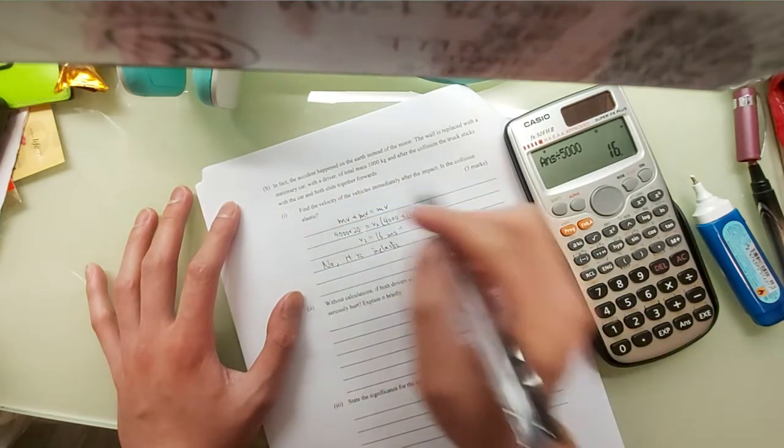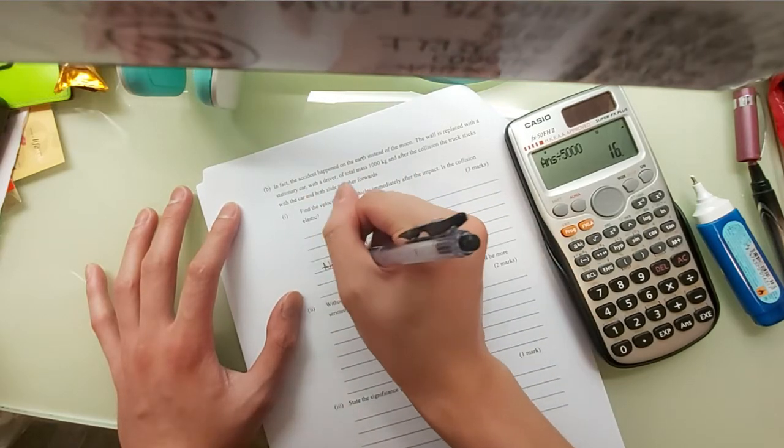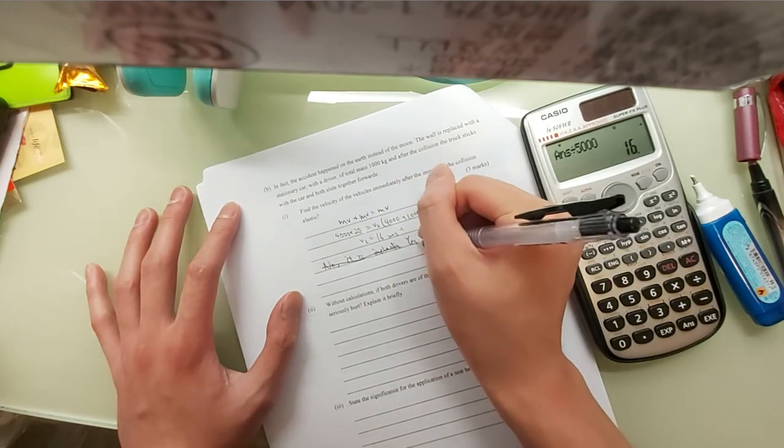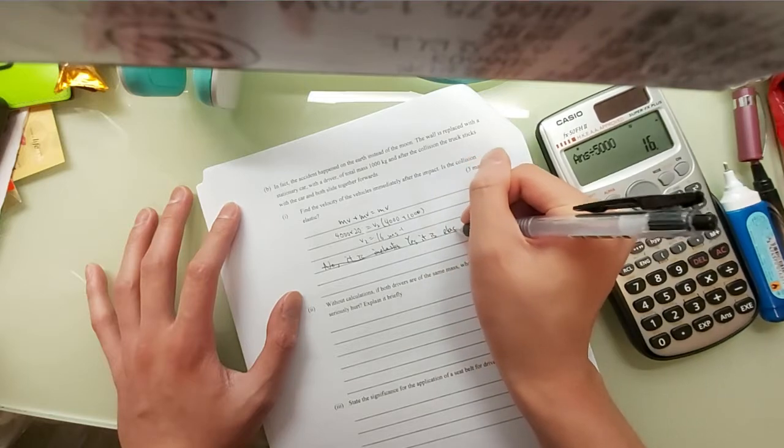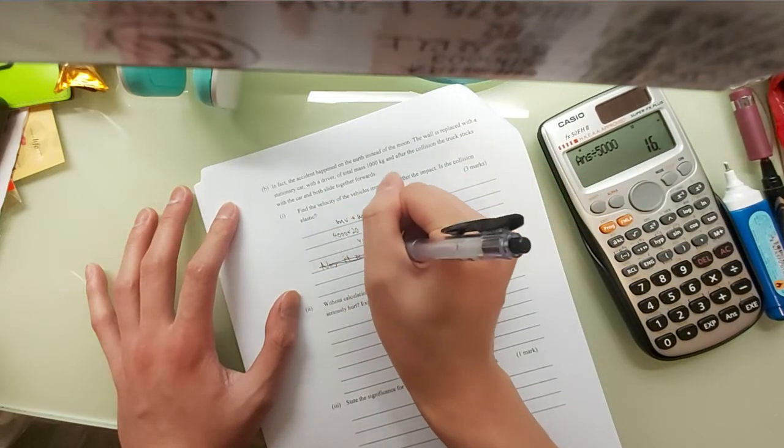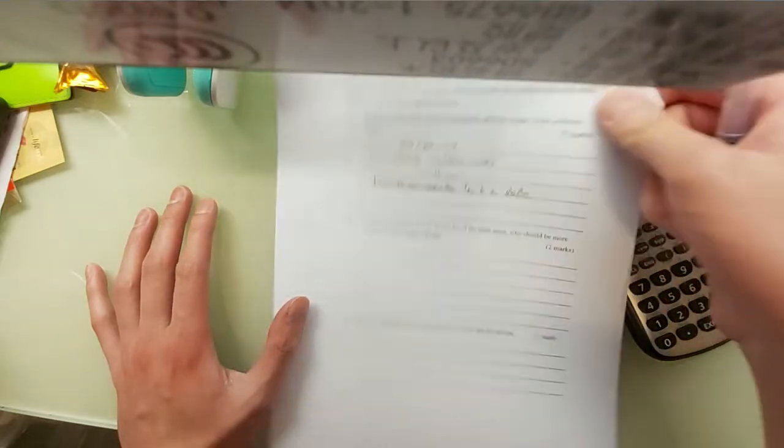Wait a second. That's not what it means. Wrong. Yes, it is elastic. Wouldn't it be funny if I'm actually wrong?